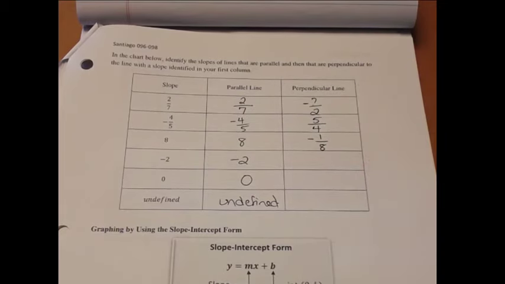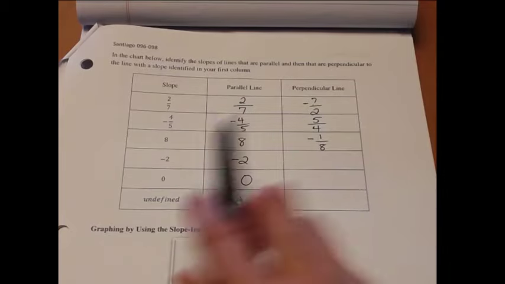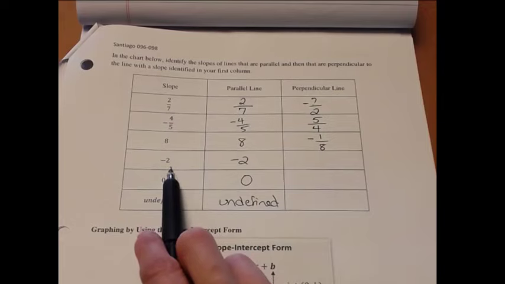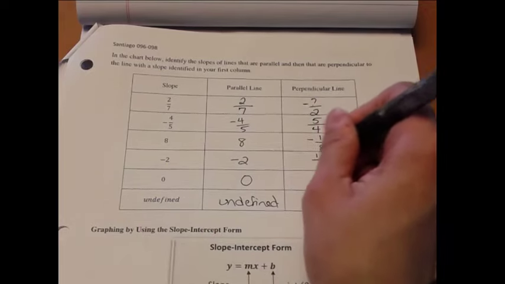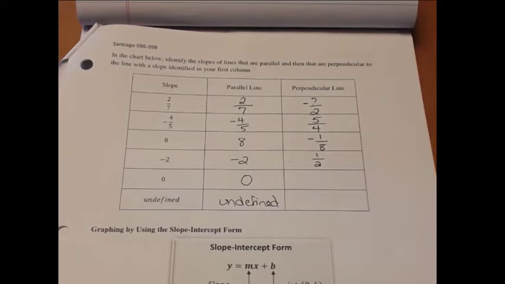Recall that you have to negate it and you have to flip it. Opposite sign and reciprocal. Two pieces of information that you have to apply to that slope. If your line has a slope that's a -2, negate it and flip it, so it becomes positive 1/2.